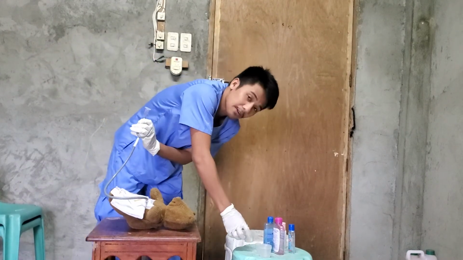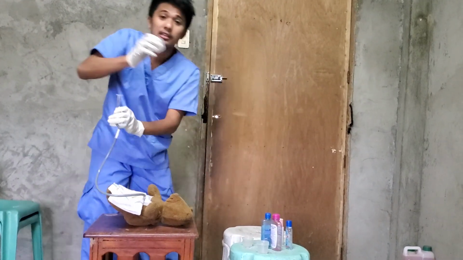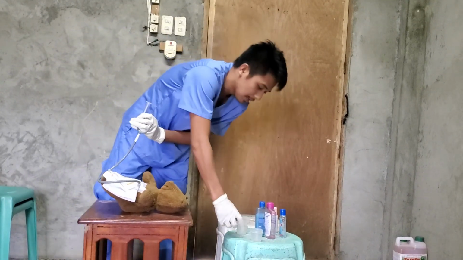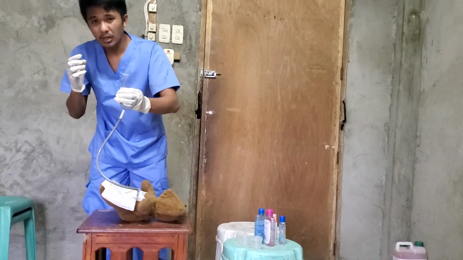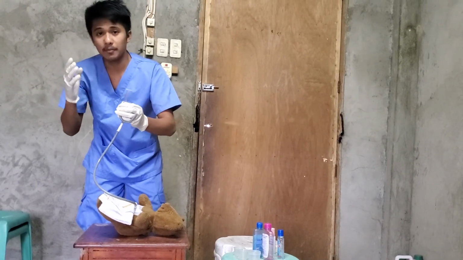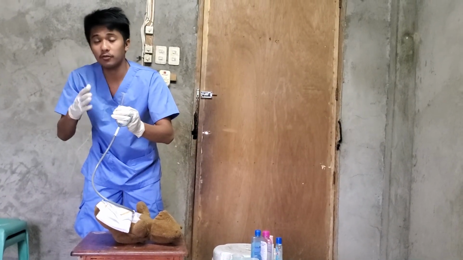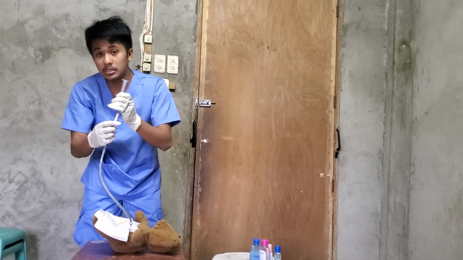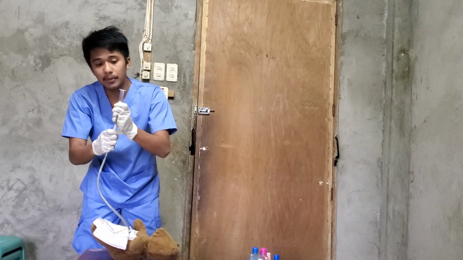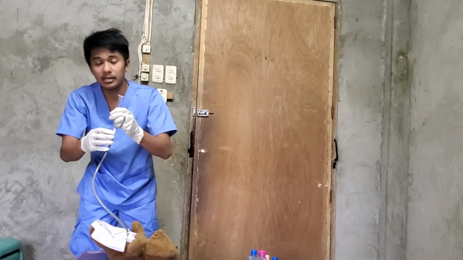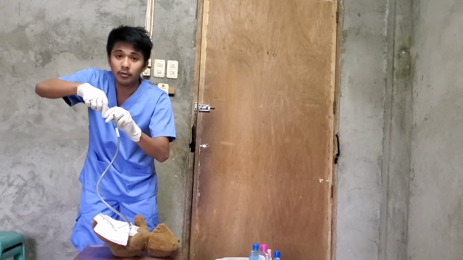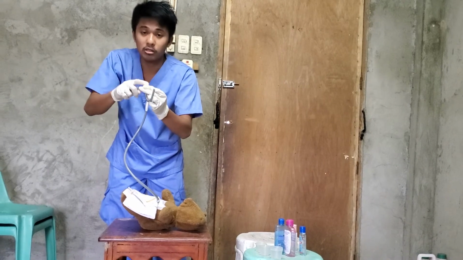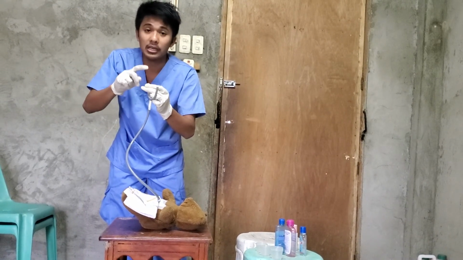Then after that, administer the medication again. After administering, always keep in mind that the next step is to flush. Then after administering medication, you need to close the clamp. Then after that, you need to remove the syringe. Then after removing the syringe, you need to close the end of the tube.